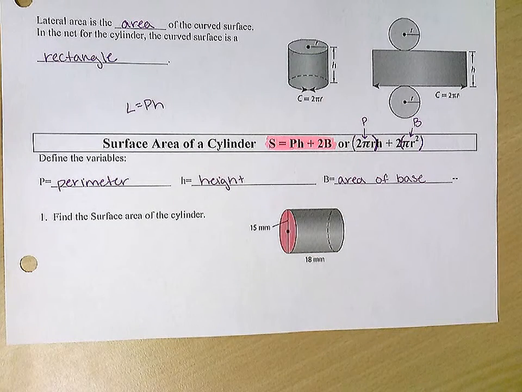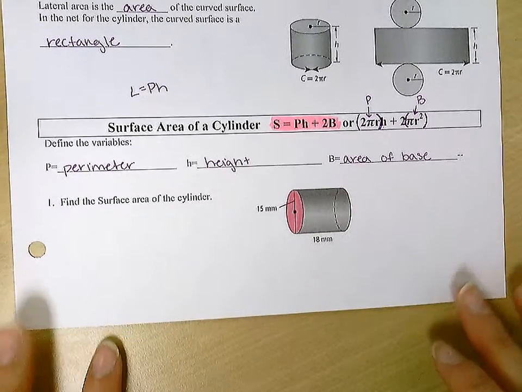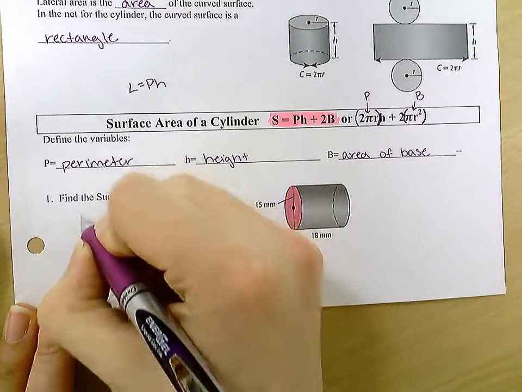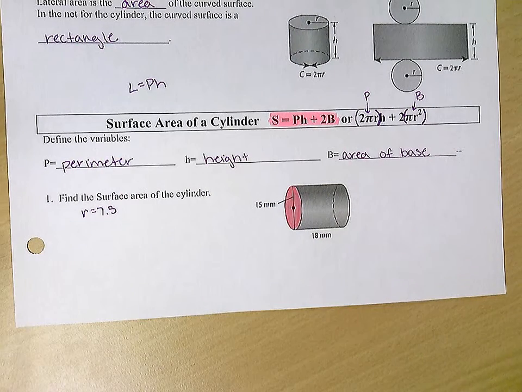I always highlight my base just so it's a little bit easier to look at. Now, in order to find the area of the base, we do need the radius. However, we're given the diameter of this circle. So the radius is 7.5 since the diameter is 15.